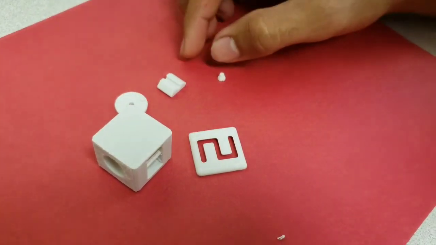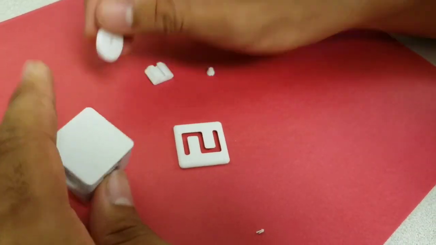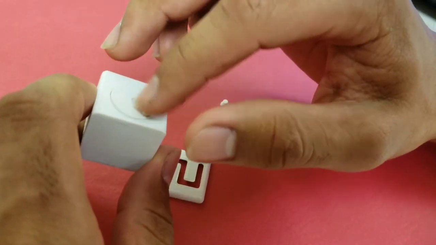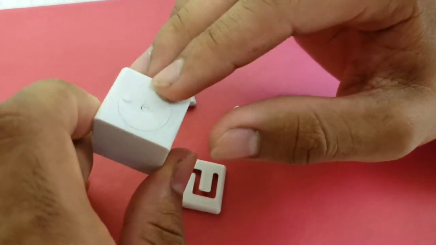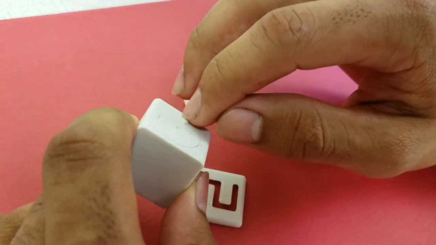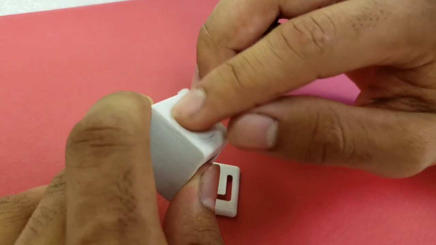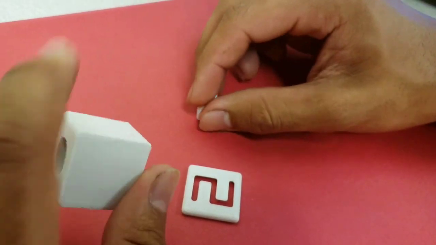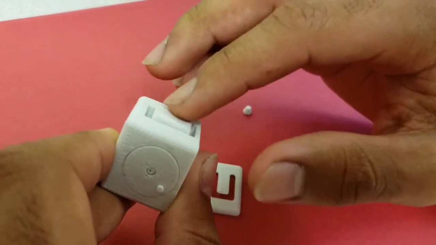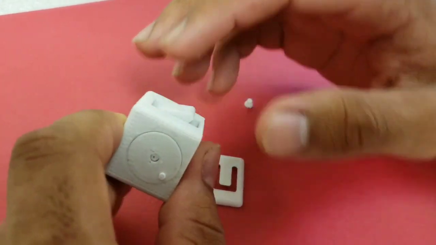Alright, so now we have to put it together. This one, obviously, we're going to put inside that one, and it should just be spinning like that. You're going to hold it by the little tip and just turn it around. So that's one thing. And then we have the clip, which obviously goes in here, and it's just a clip back and forth.